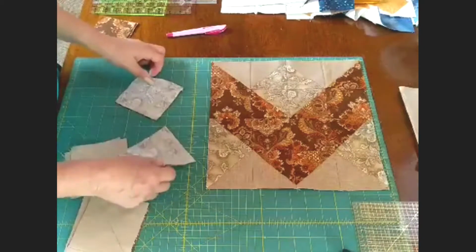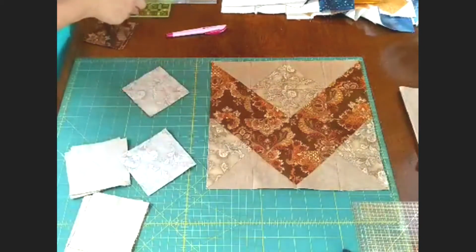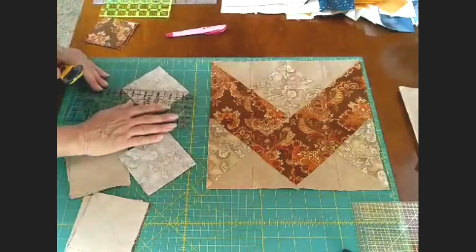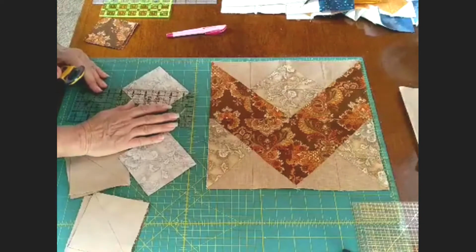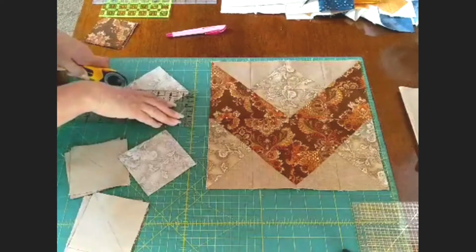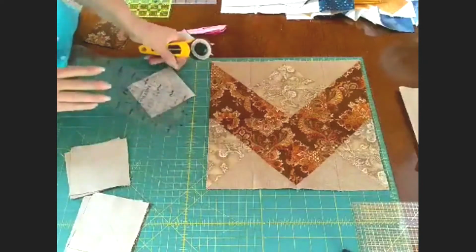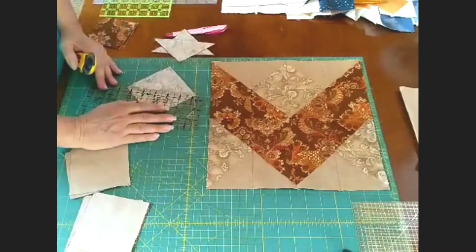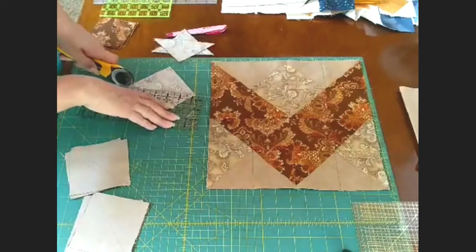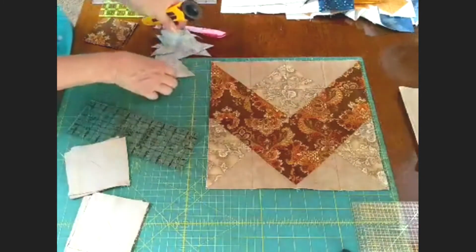I like sewing them this way. It's much easier for me. I don't have to sew on the bias. You know, I'm not sewing right there on the edge. It doesn't get misshapen. It doesn't stretch on me, and the half square triangles always just look so much better.